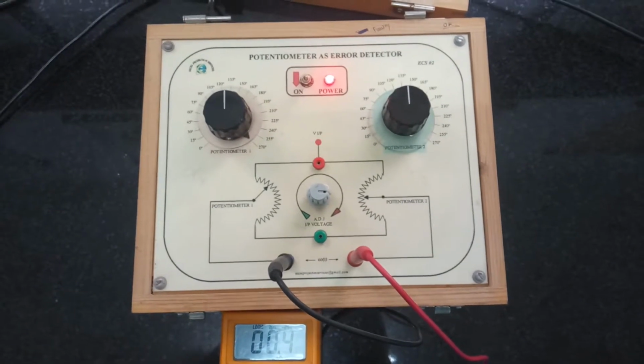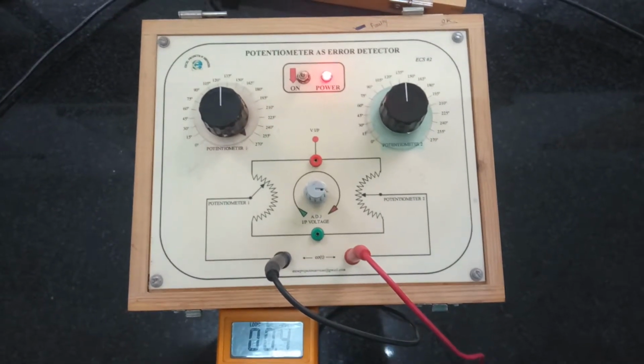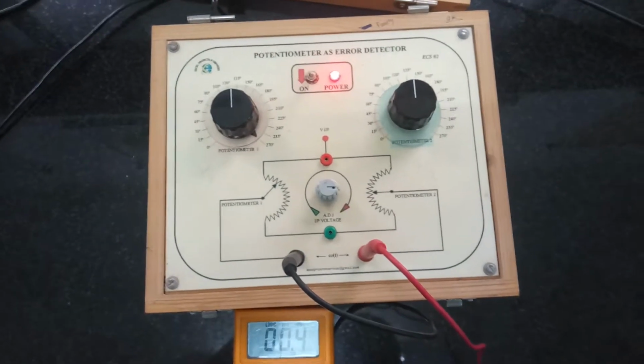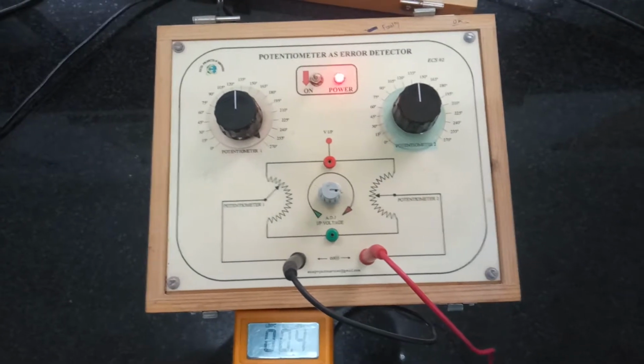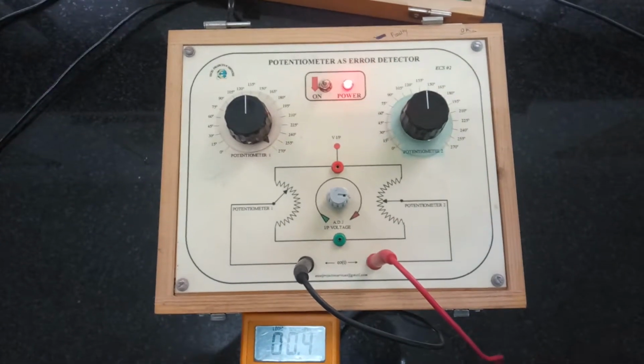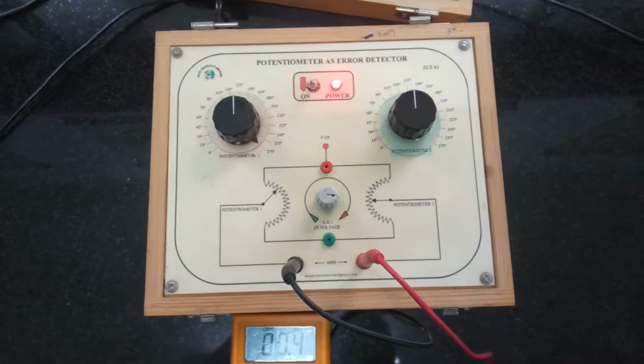Our today's experiment is potentiometer as an error detector. Okay, so now we'll try to understand what we mean by an error. Error is nothing but the difference between a reference value and an actual value.